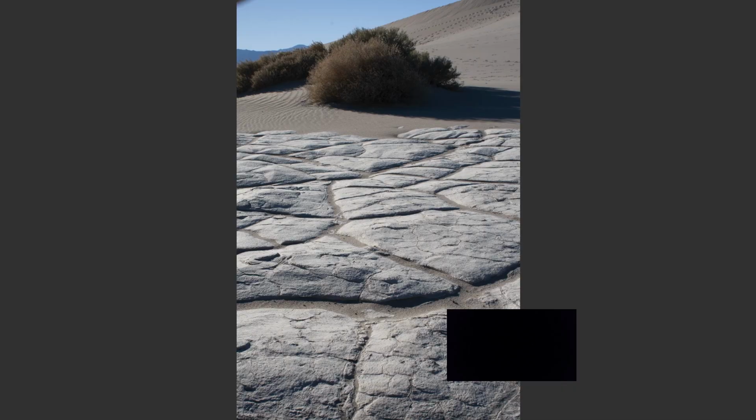Obviously that would be landscape. Yes, landscape and nature. Would it be applicable to other subjects? Everything will be applicable to other subjects. Yes, I was learning it, it's really interesting. Thank you. You're most welcome.